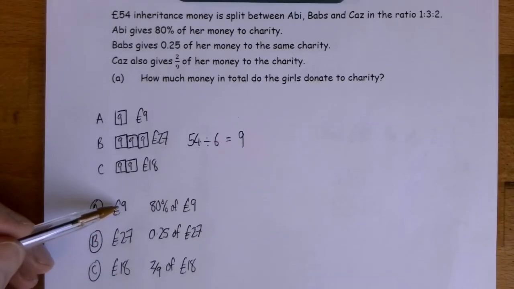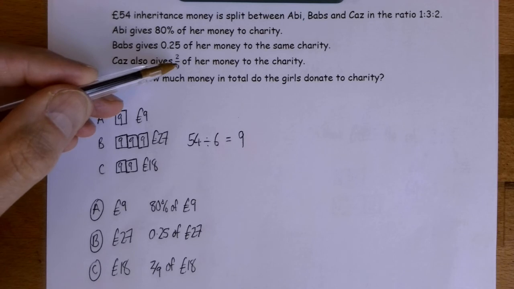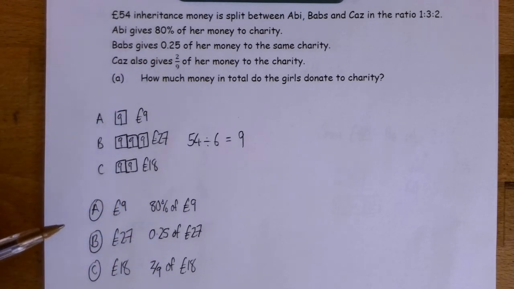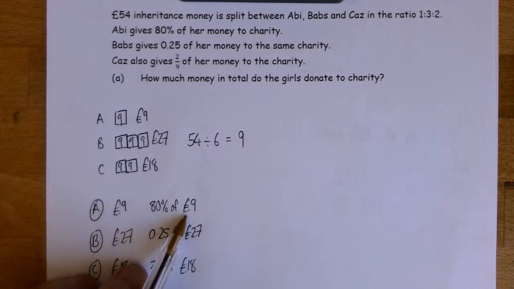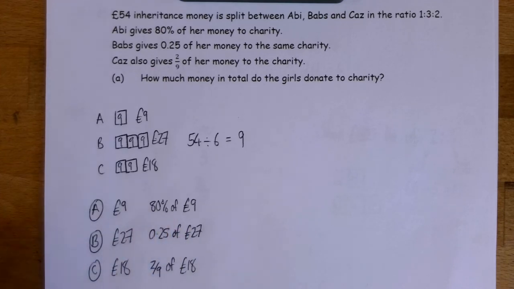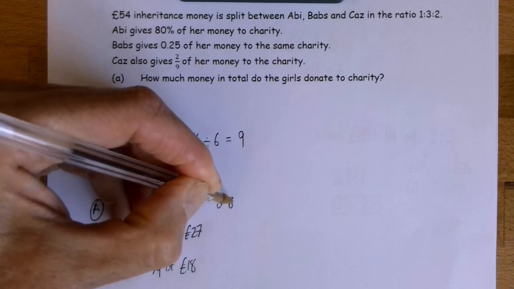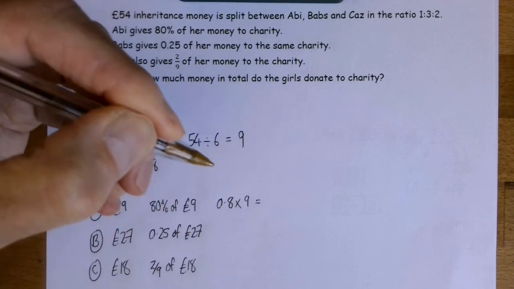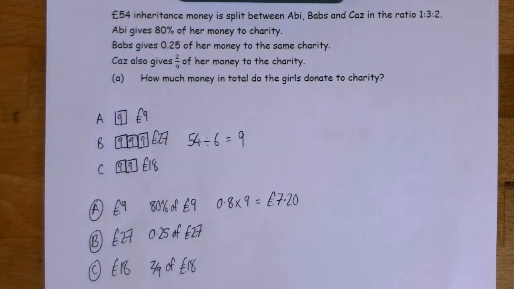Okay, so I've written those amounts down here, and then I've taken what we're told in the question and transposed it. So it's not Ali, sorry, I said Ali earlier, it's Abby. Abby gives 80% of her £9 to charity. So I could do that manually, but I'm feeling like I want to use my calculator, so I just do 0.80 or 0.8 times 9, and that will give me how much she gives. Remember, money we would round to 2 decimal places.